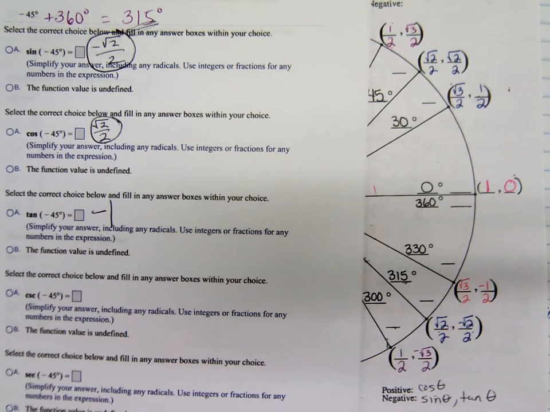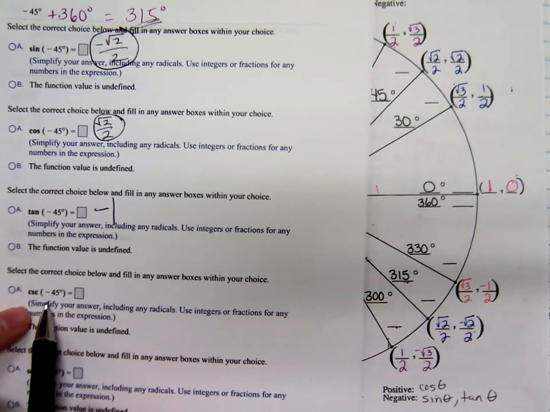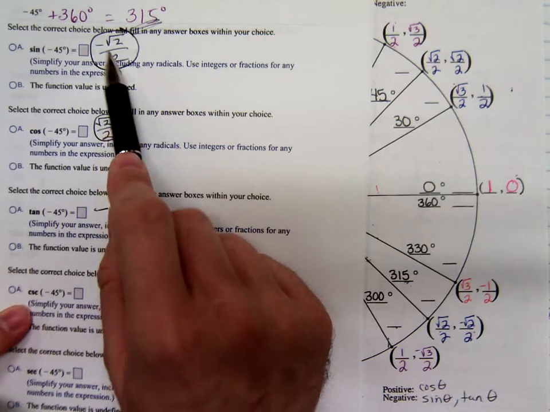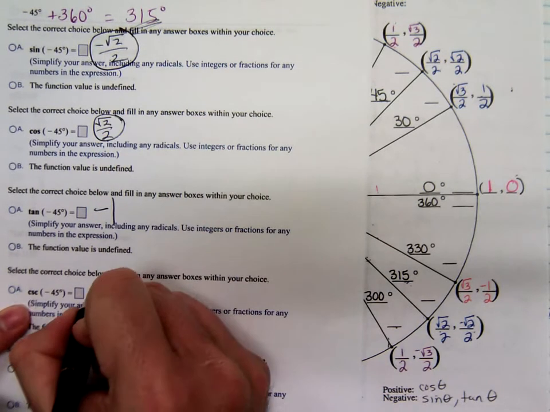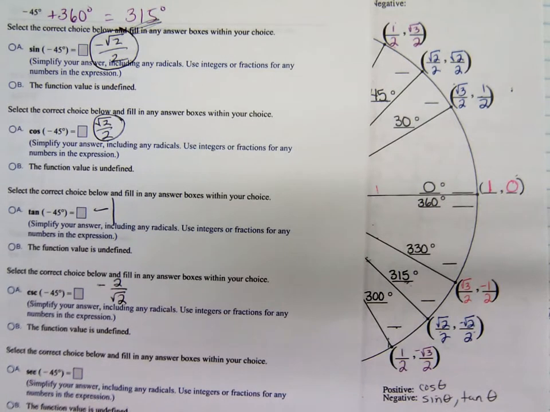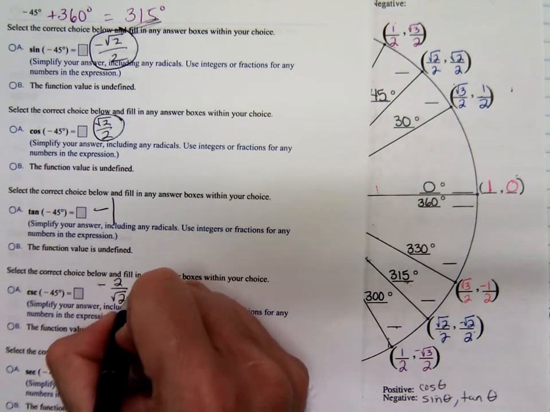Now let's see. What about these reciprocals? It asks for cosecant. Well, cosecant would be the reciprocal of sine. So we're going to flip this negative square root of 2 over 2 to get negative 2 over square root of 2. And we'll rationalize by multiplying above and below by square root of 2.